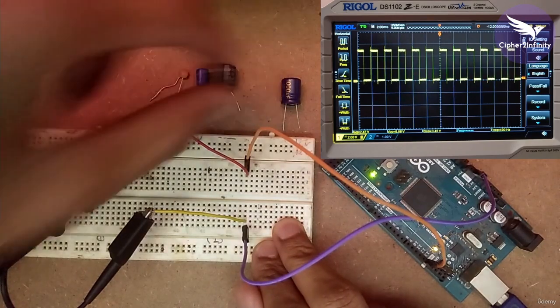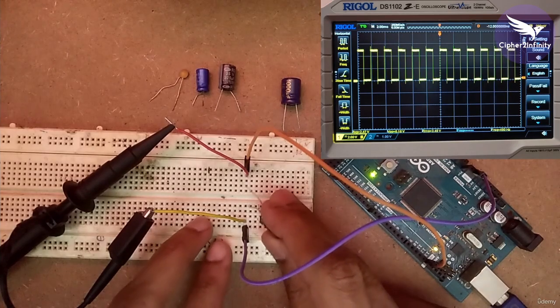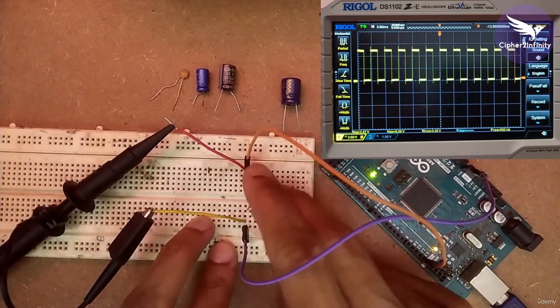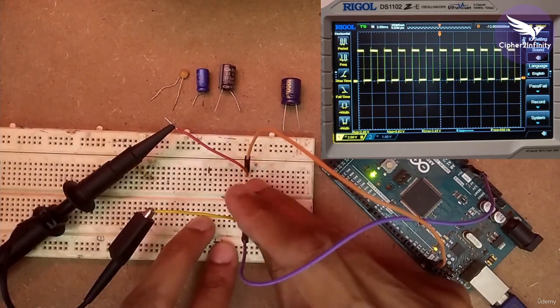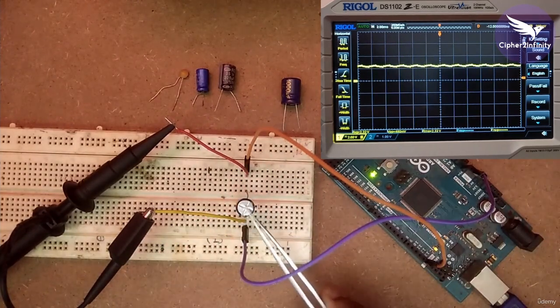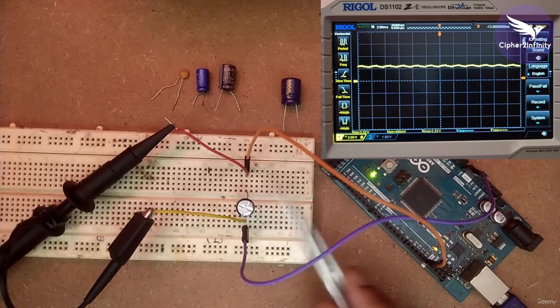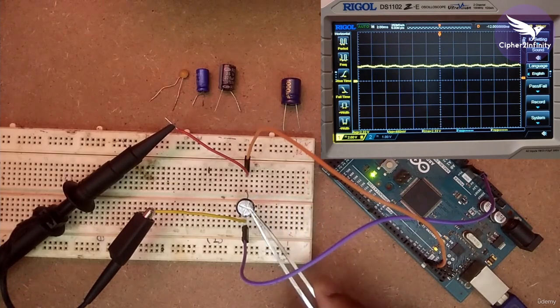The next capacitor is 470 microfarad. Let's connect the 470 microfarad capacitor and observe the signal on the DSO. You can see this capacitor has filtered out this frequency of 500 hertz, not completely. We are still getting fluctuations on the DSO screen, but this 470 microfarad capacitor is filtering this 500 hertz frequency up to a certain extent.